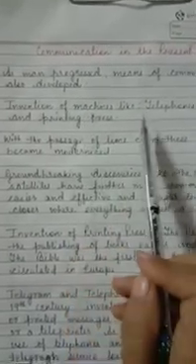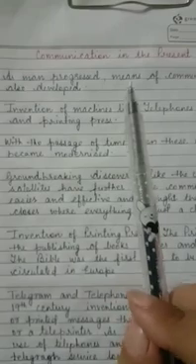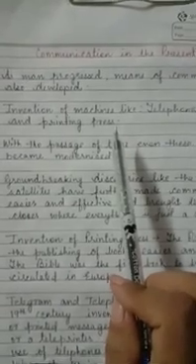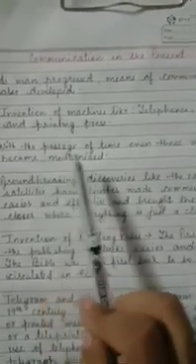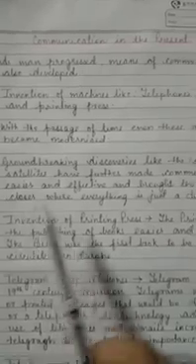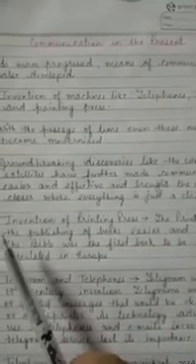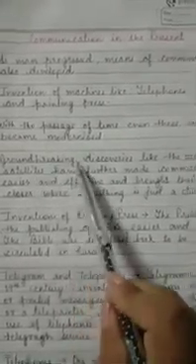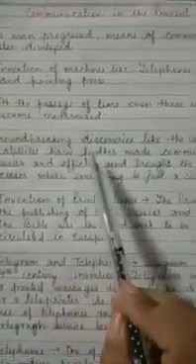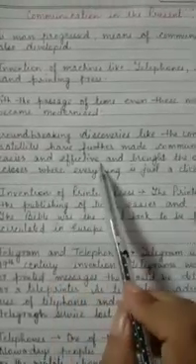These new machines were invented to make our work easier, to help people communicate in an easy way. With the passage of time, even these machines became modernized. Groundbreaking discoveries like computers and satellites have further made communication easier and effective.